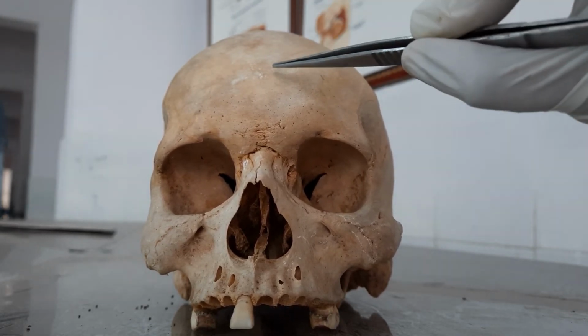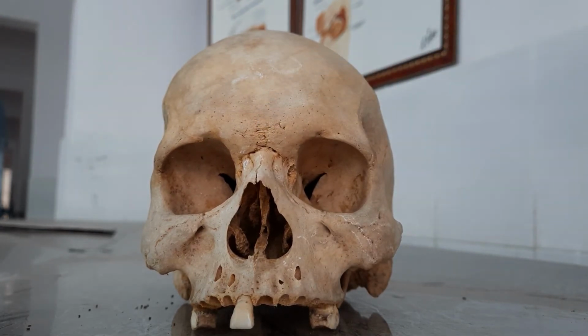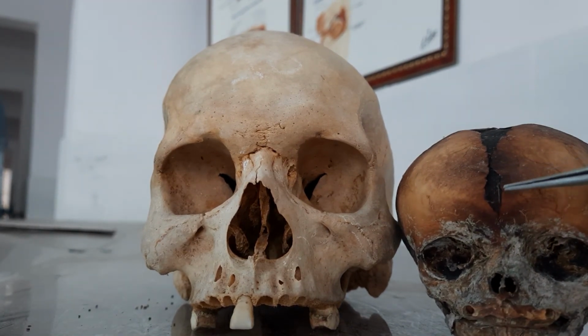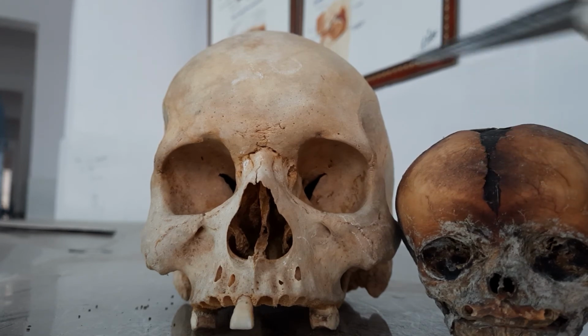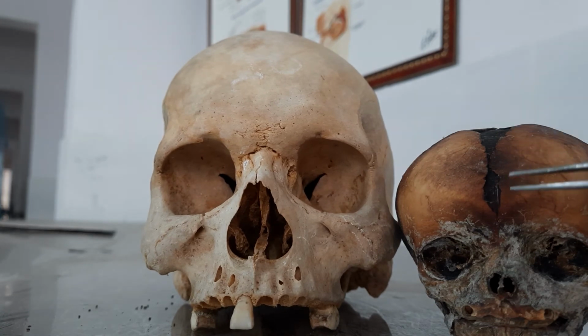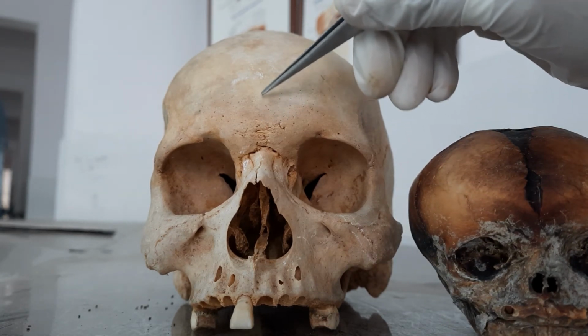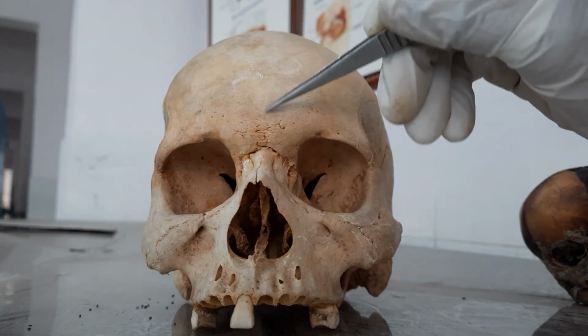Sometimes we see a suture called the metopic suture. If you see the fetal skull, the frontal bone is not single; the halves are separated by the metopic suture. Later in adult life, they fuse to form a single bone. Sometimes a remnant of this metopic suture is left over in a few individuals. It can be mistaken for a fracture also. It may be present in 2 to 8% of people.